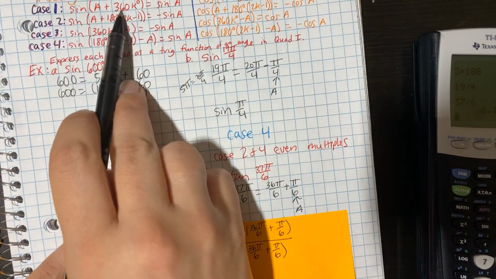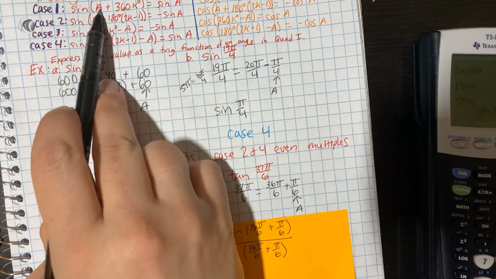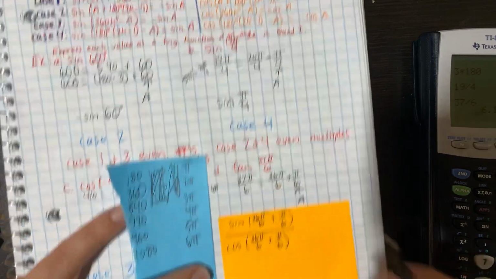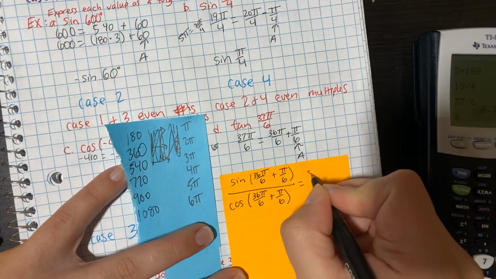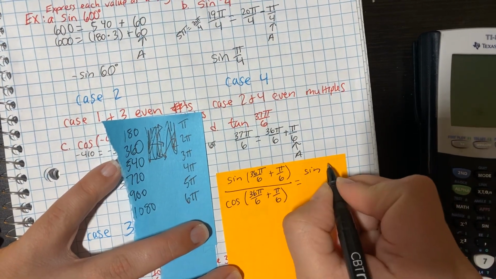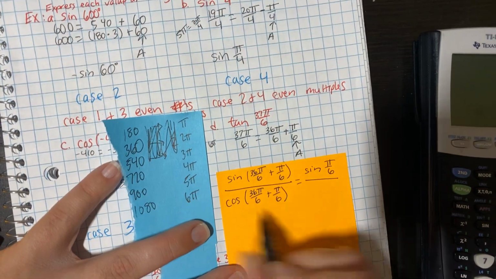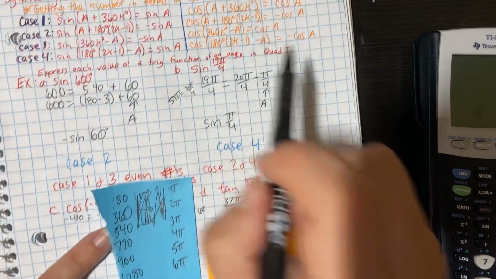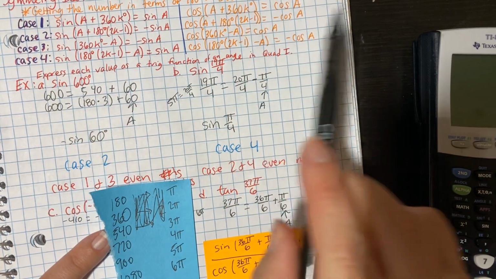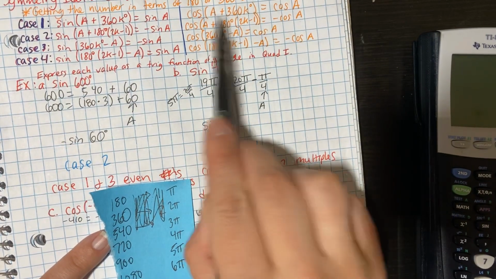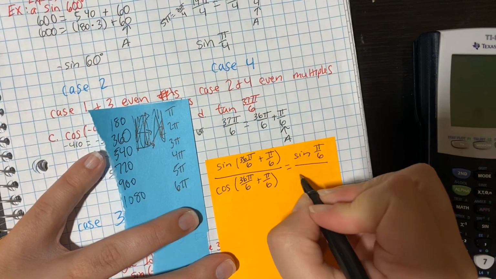So when we have sine of an even number and we add something, we just have sine. So this is just going to be sine of pi over 6. Okay, now we need to look at our cosine. Cosine of an even number when we add, that's just cosine.